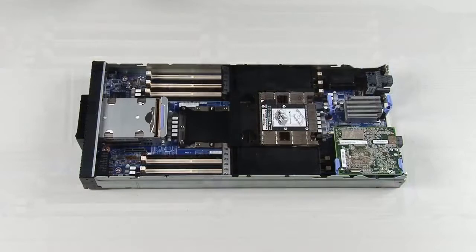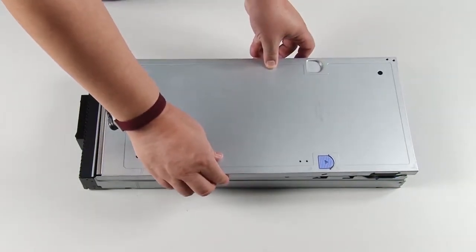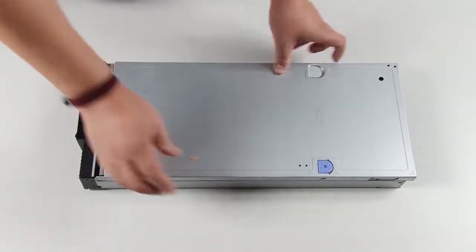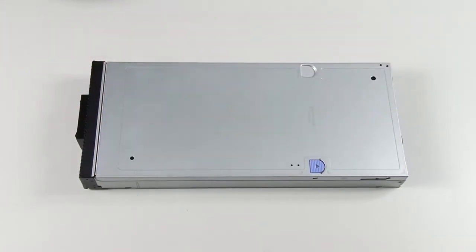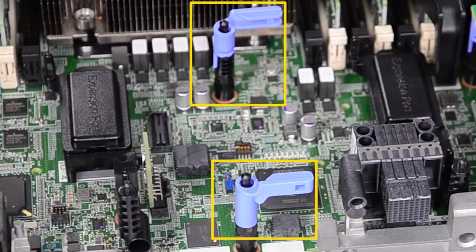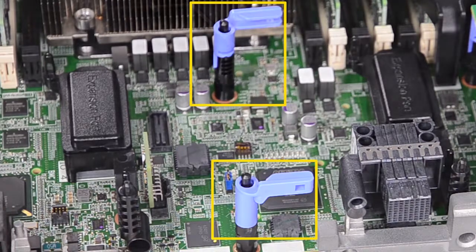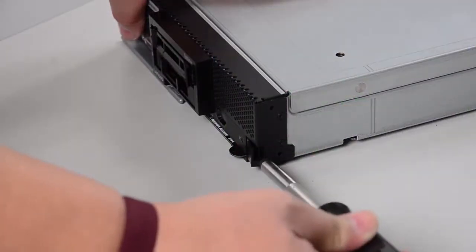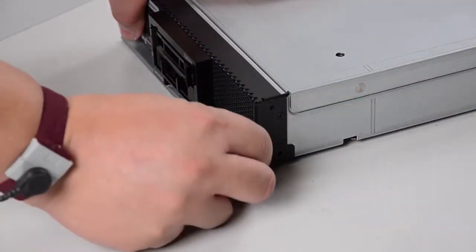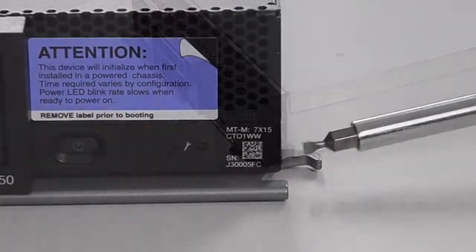Install the cover that you removed from the original system board assembly onto the replacement system board assembly. Note: retention clips that secure the I/O expansion adapters must be in the closed position to install the cover. If a blank ID label plate is on the replacement system board assembly, remove it and discard.